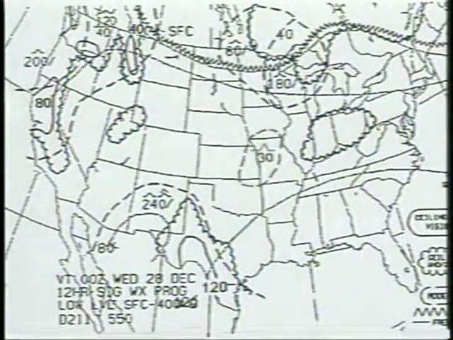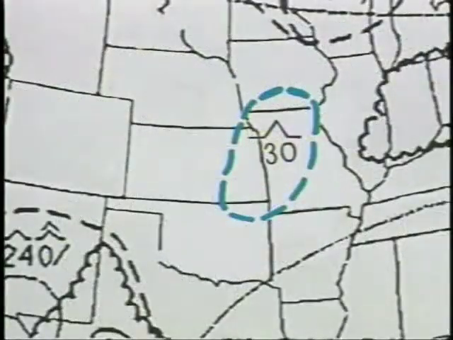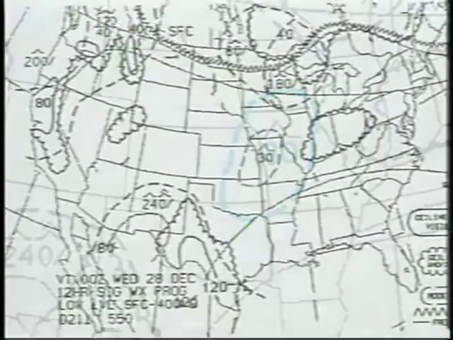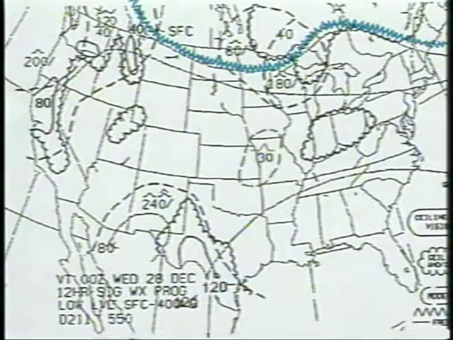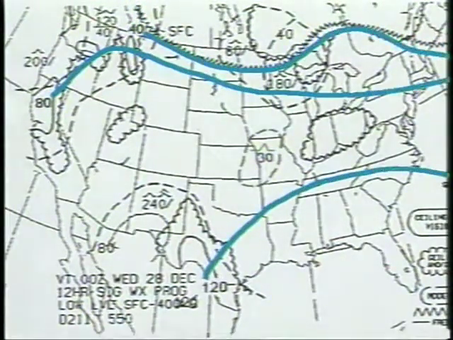Areas which are forecast to have moderate or greater turbulence are enclosed by dash lines and contain symbols indicating the intensity and altitude of the turbulence. In this case, moderate turbulence can be expected from the surface to 3,000 feet over this area of the United States. The position of the freezing level at specified altitudes is also shown on the chart. A zigzag line is used to identify the freezing level at the surface. Freezing levels above mean sea level are indicated by dashed lines drawn at 4,000-foot intervals.